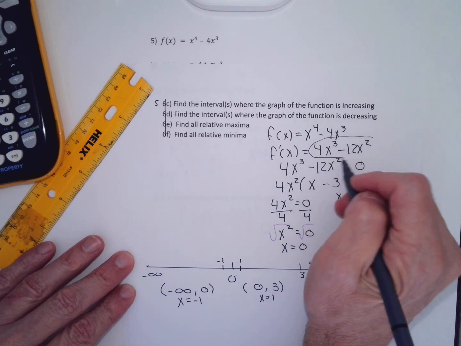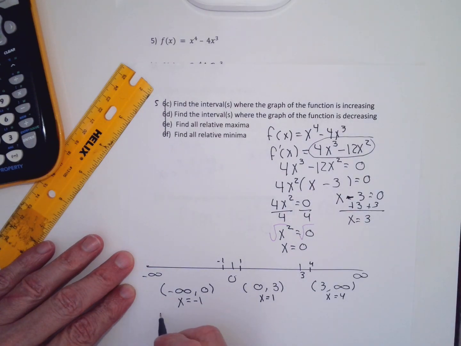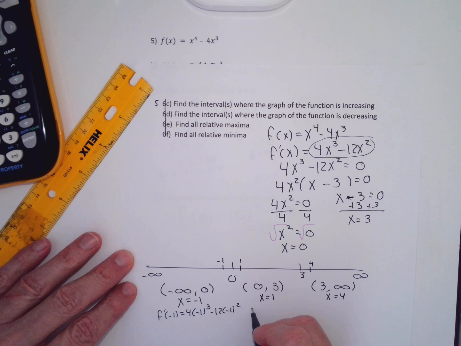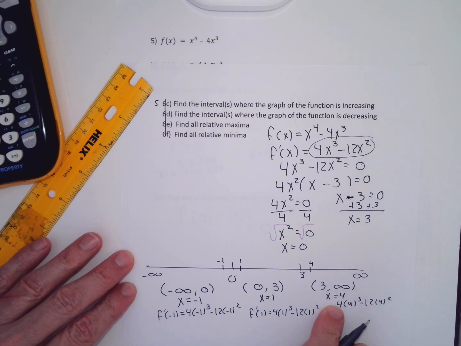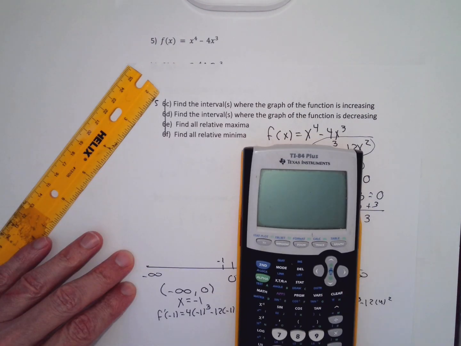This almost seems calculator-wise easier. So for this guy, I'm going to do f prime of negative 1 is 4 times negative 1 cubed minus 12 times negative 1 squared. And then the first derivative evaluated at 1 is 4 times 1 cubed minus 12 times 1 squared, and then the same thing for the 4: 4 times 4 cubed minus 12 times 4 squared. I didn't show the function notation. It's hardly that big of a deal. So first computation.